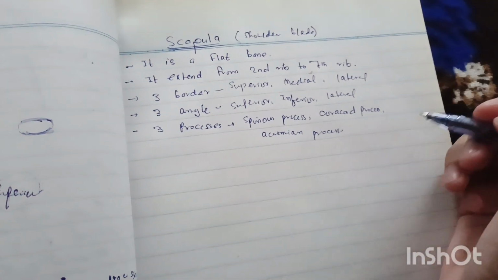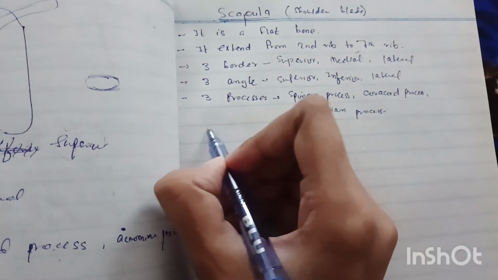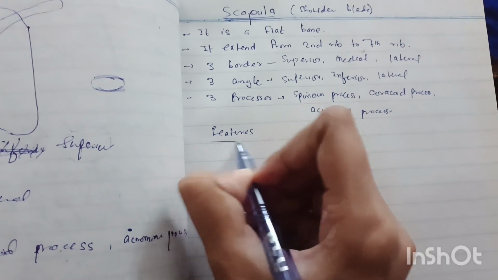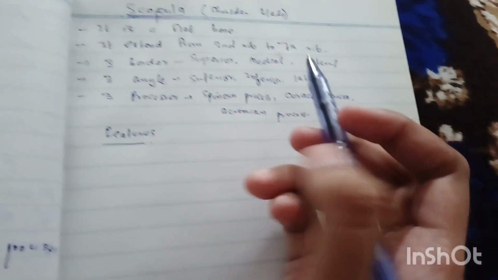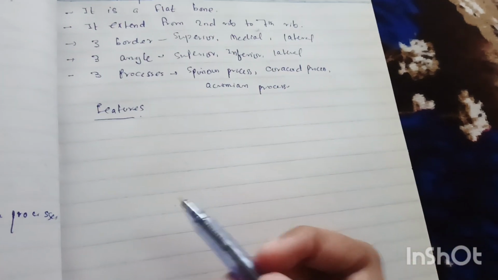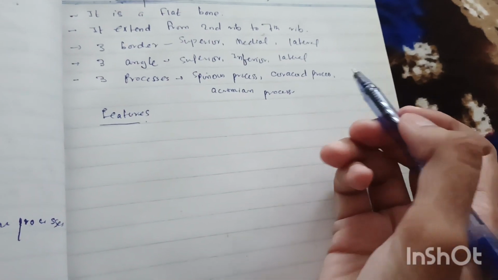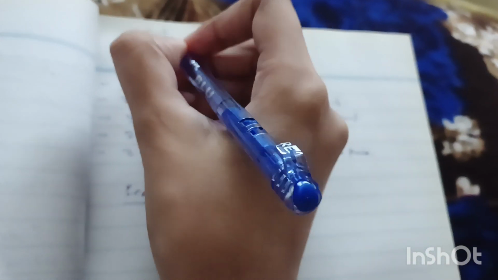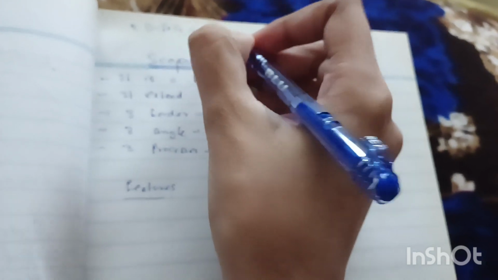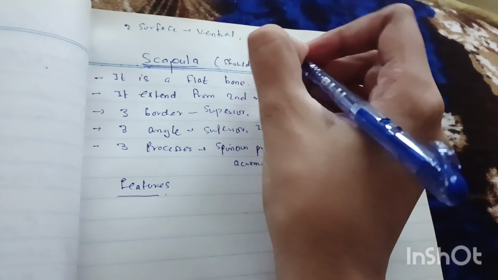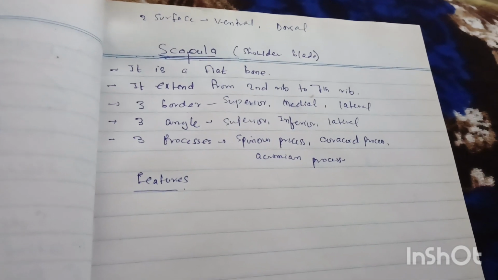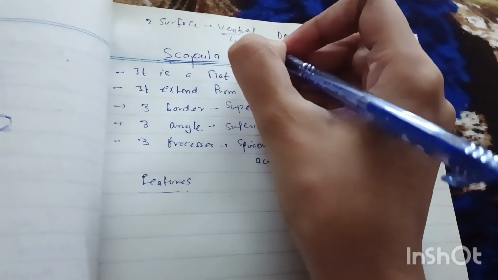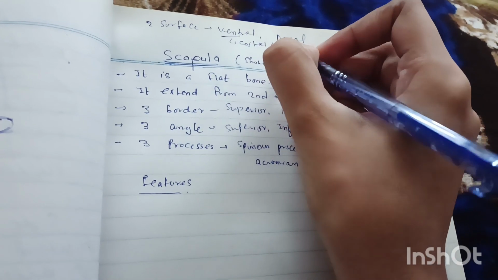Okay, so this is the basic introduction, and now let's come to the features. What are the features? Basically, the scapula has a ventral and a dorsal surface. So it has two surfaces. I forgot to write it down, but let me write it here. Two surfaces. Number one is ventral and second is the dorsal.